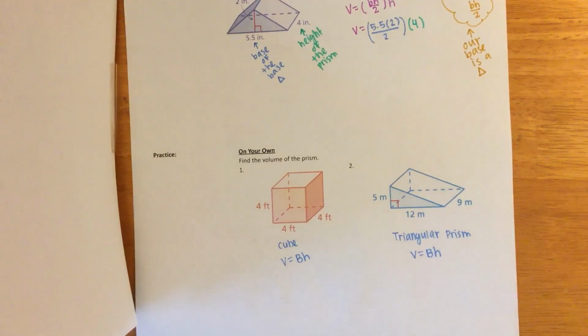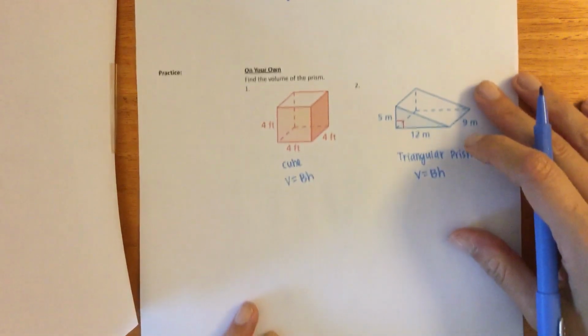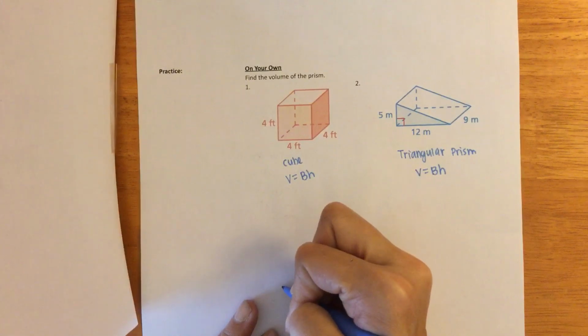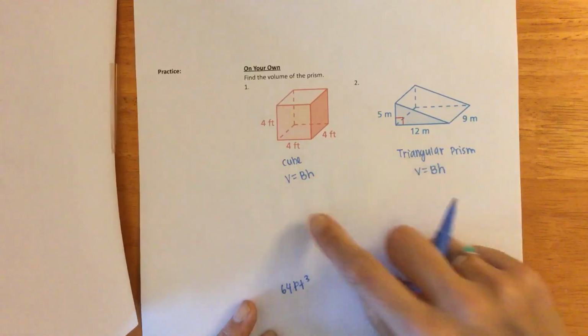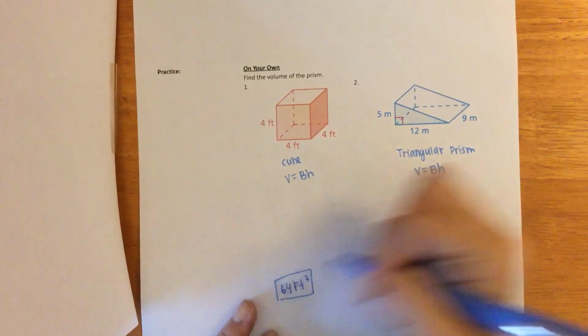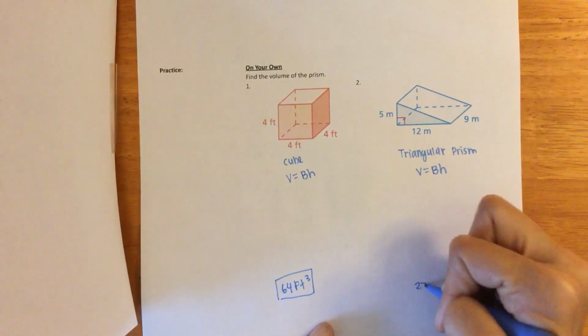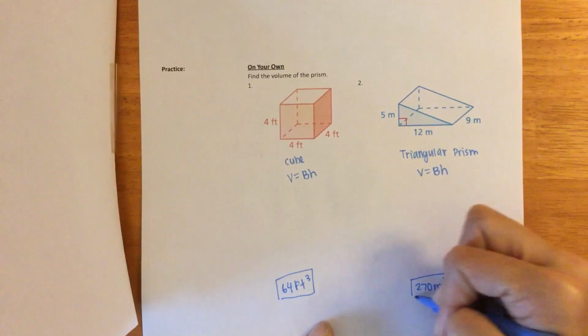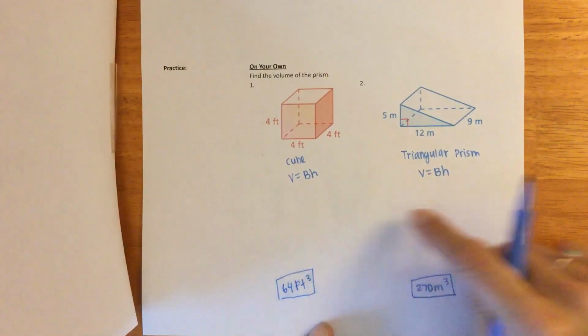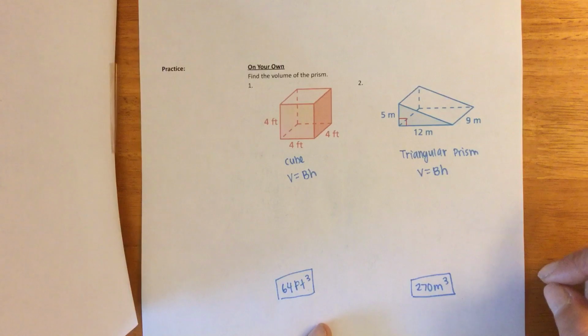Okay? So that you guys know if you're on the right track or not, because again, I'm going to be focusing primarily on your work, just seeing if you're actually doing it, I'm going to give you the answers to it. So take a look here. The answer to number 1 is going to be 64 feet cubed, so I need to see your work for that. Okay, the answer here is going to be 270 meters cubed. Okay, again, the answers are here so you know if you're on the right track, but I want to see your work in Google Classroom in our Google Slides.